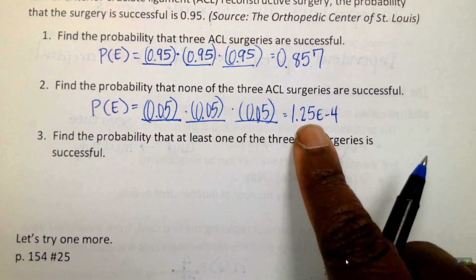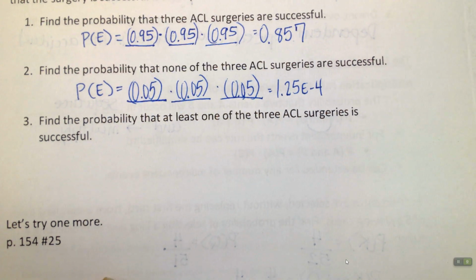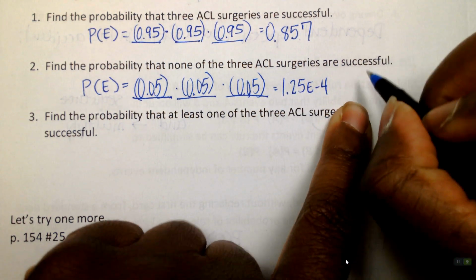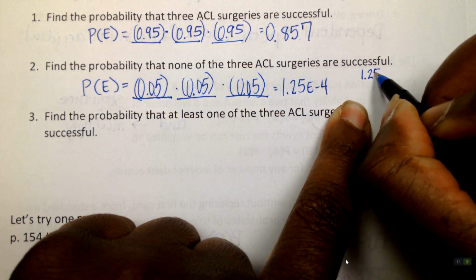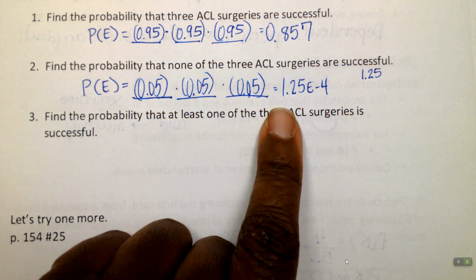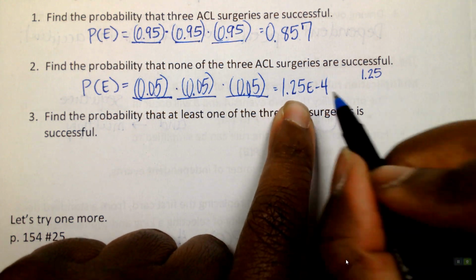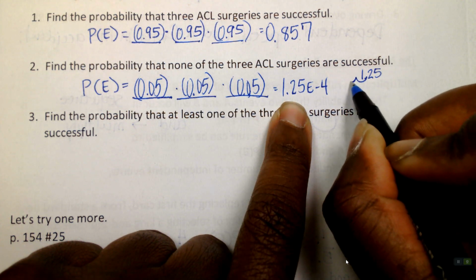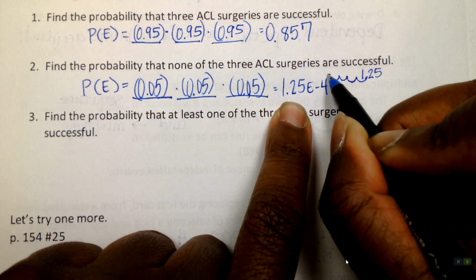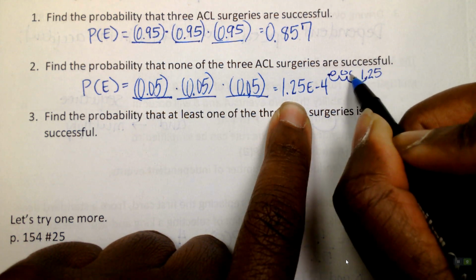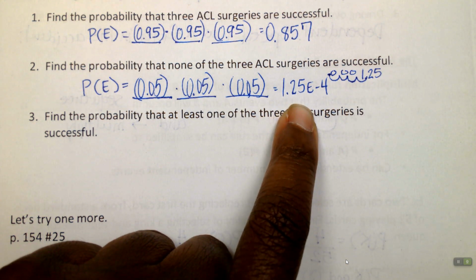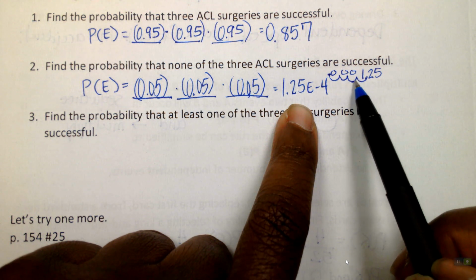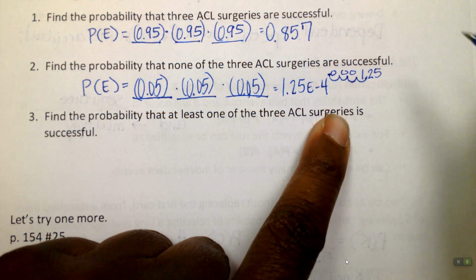This is not an answer because it's not in standard number form. This is in exponential form. So what we're going to do is take the number that we see and move our decimal left 4 because it's negative. 1, 2, 3, 4. So add 3 zeros.